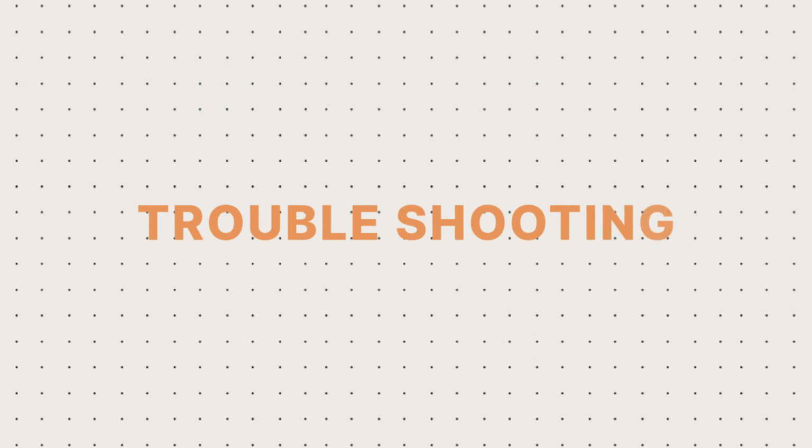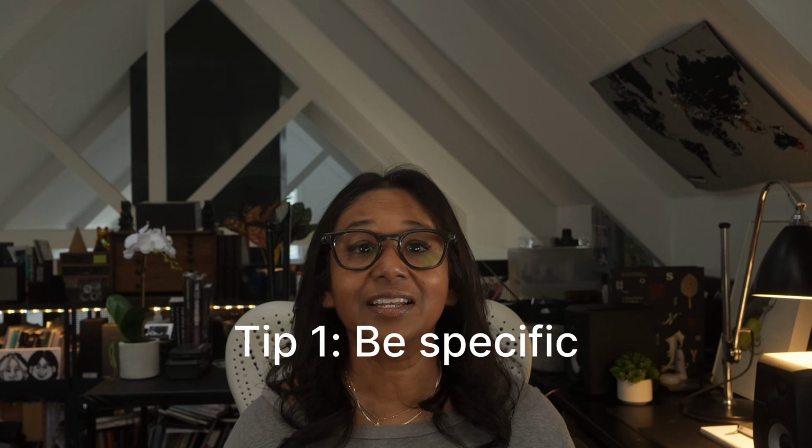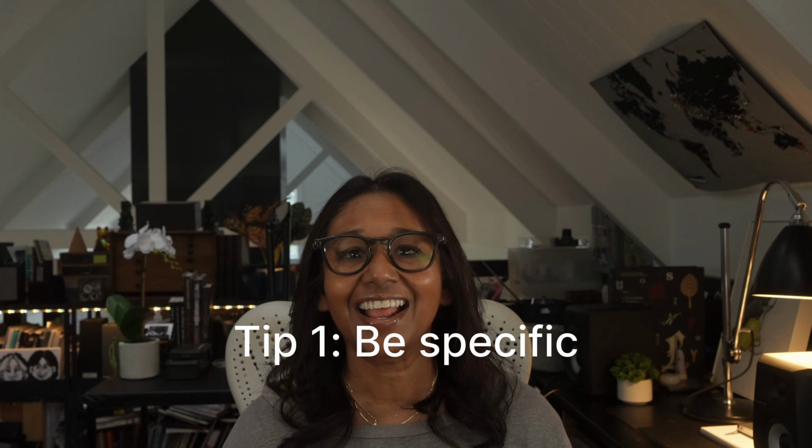If your results look inconsistent or off, try these. Number 1, be extremely specific. Describe your entire scene, lighting, materials, camera angle, or mood. You can get ChatGPT to review your prompt and improve it.